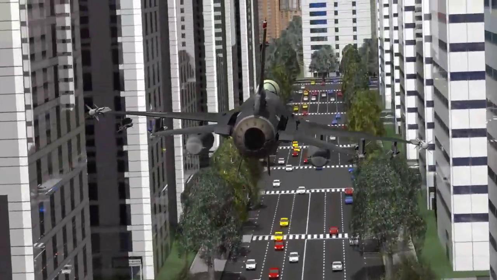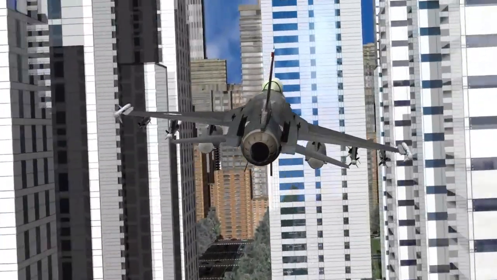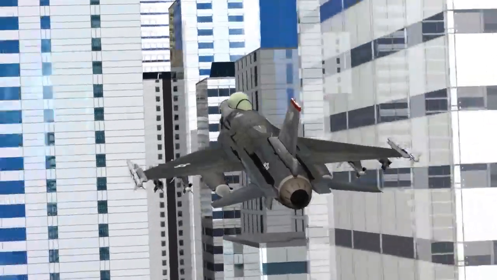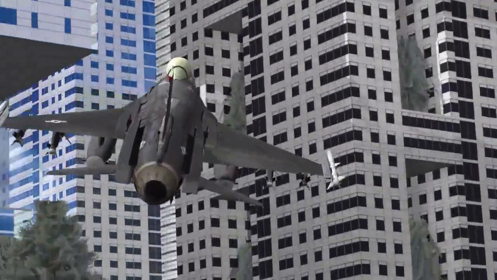For an airplane to fly, the wings need to create an upward force which is called lift. It's also necessary for the airplane to be able to maneuver.